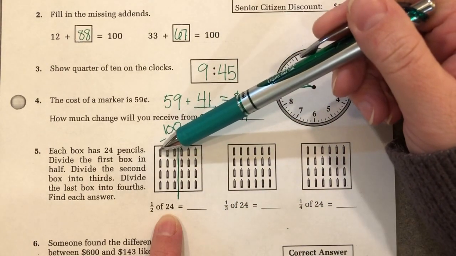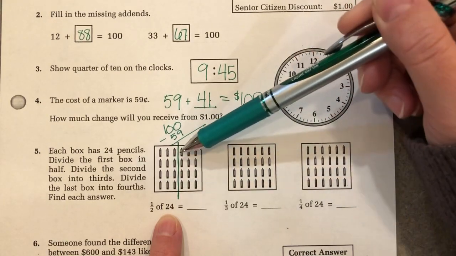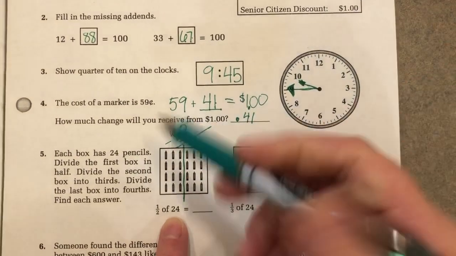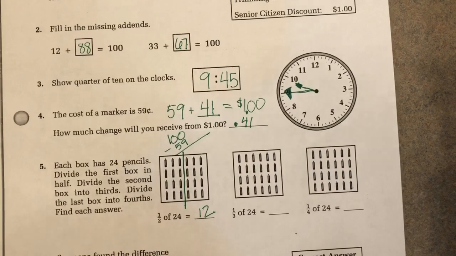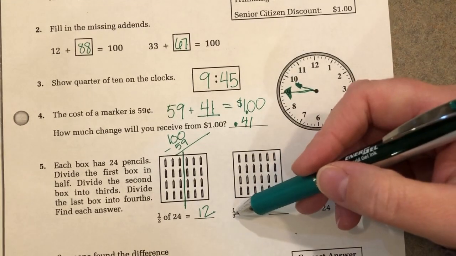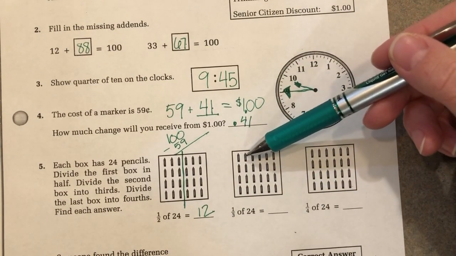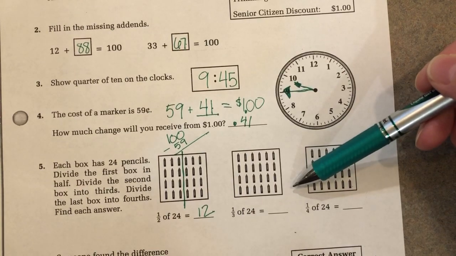So each side has 1, 2, 3, 4, 5, 6, 7, 8, 9, 10, 11, 12. Each side has 12. If they are not equal after you divide them up, something is wrong and you need to go back and correct that, because in order to be a half, it has to be equal on both sides.